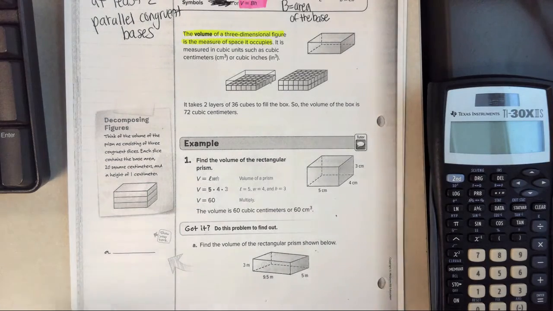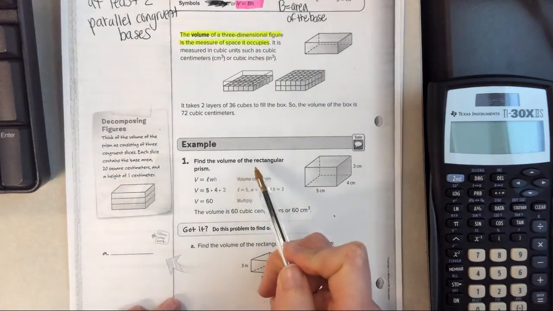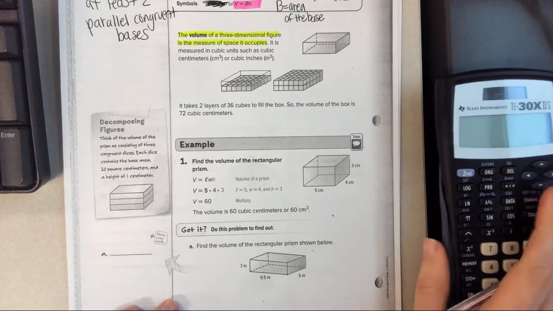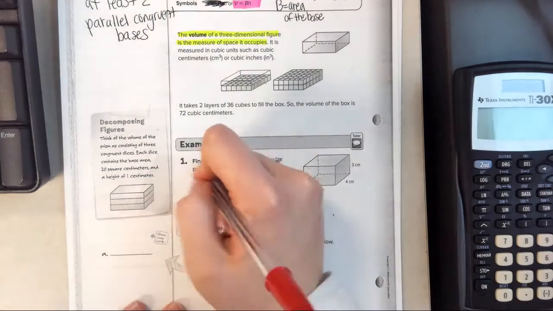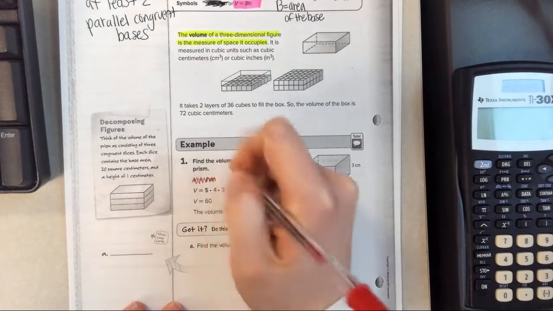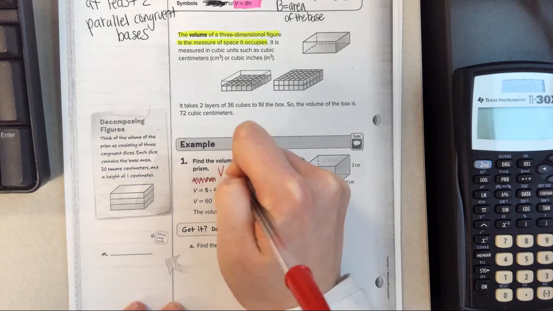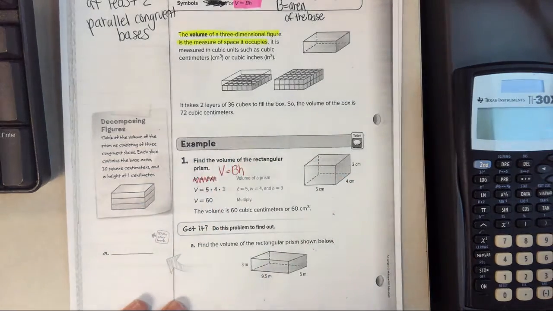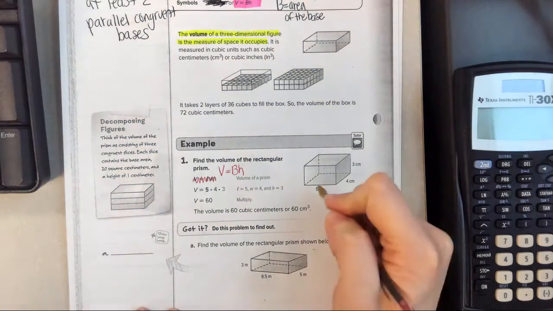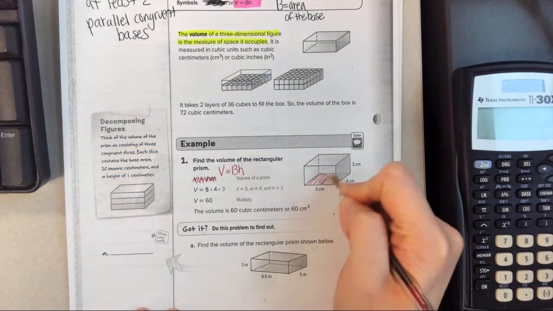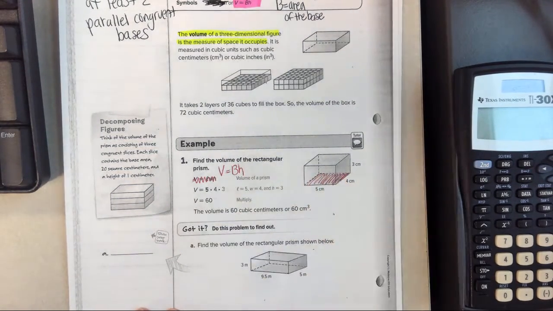So this one, find the volume of the rectangular prism. Something I tend to do is shade the base just to help me look at just that part. And we're going to use the other formula. Volume equals area of the base times the height. The area of the base, this is the base right here.